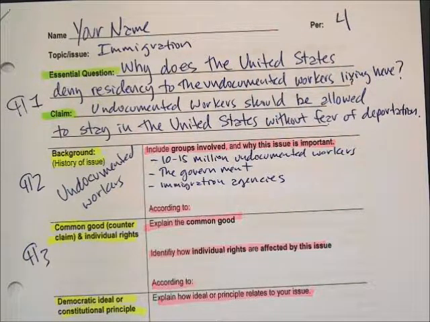Why is this issue important? Because there's a lot of undocumented workers that want work. There's definitely 10 to 15 million. There's a lot of people. We're talking about a lot of people. Why else is it important?